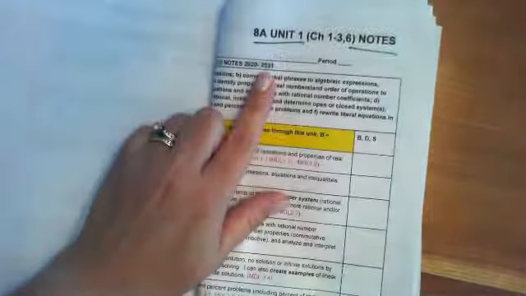Okay, guys, welcome back. We are moving right along. We are in the same 8A Unit 1 packet, and we are on page 24, right here.